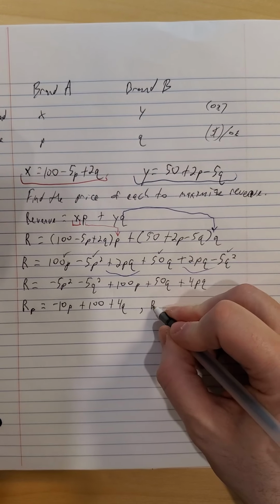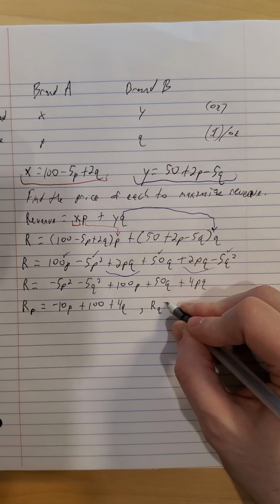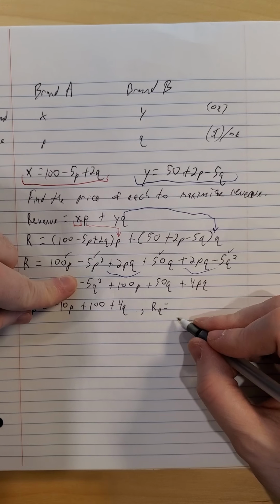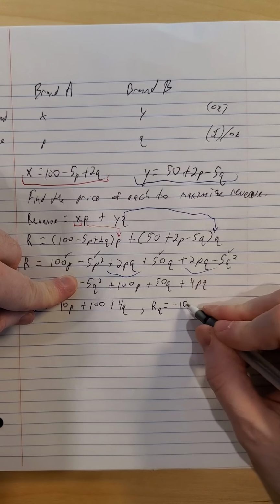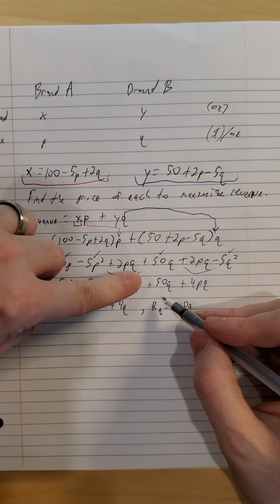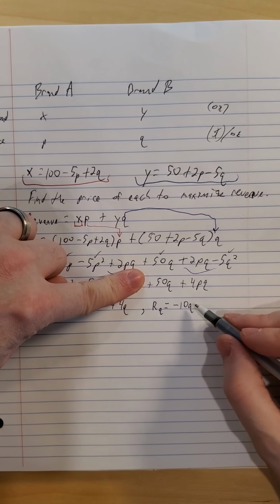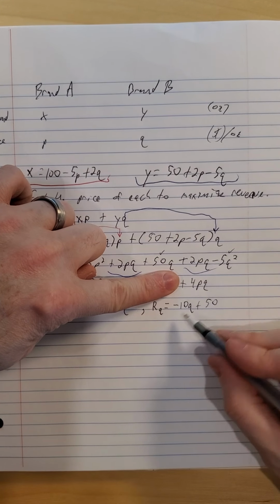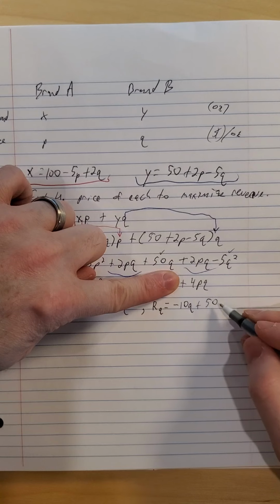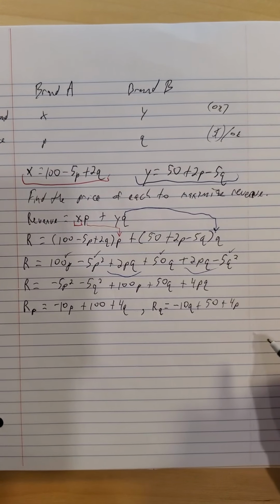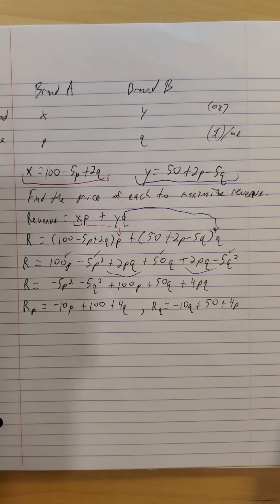Okay, we'll do the partial with respect to Q. First term drops off on us then. So we have negative 10Q. 100P is treated as a constant at the moment. That'll drop off. Derivative of 50Q is plus 50. And derivative of 4PQ now is 4P, since the Q is now being treated as the variable. So there's our first order guys.